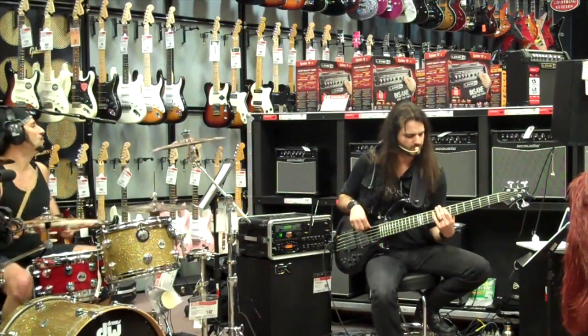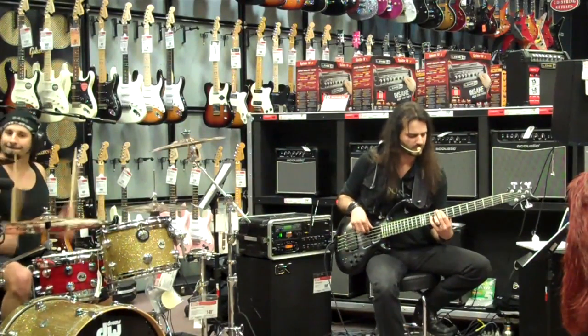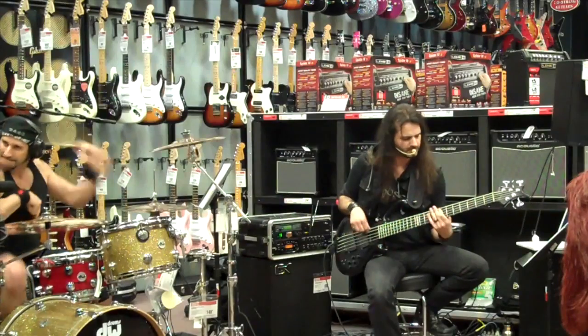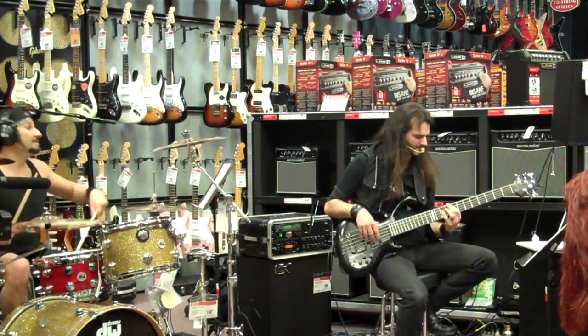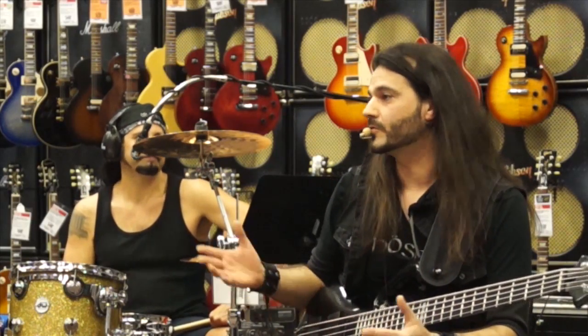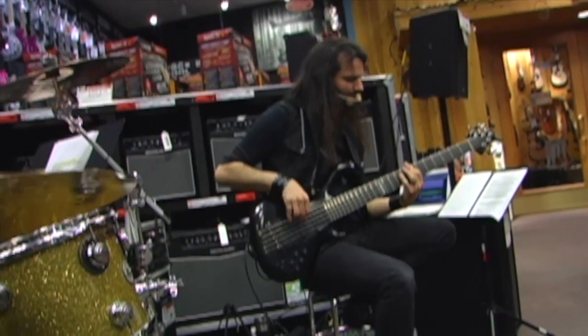Geddy Lee and Neil Peart from Rush are a fantastic rhythm section. They are both very musical, very talented players that listen a lot to each other. This actually summarizes tonight's clinic. If you're a bass player or a drummer in a band, it's very important that you listen to each other.